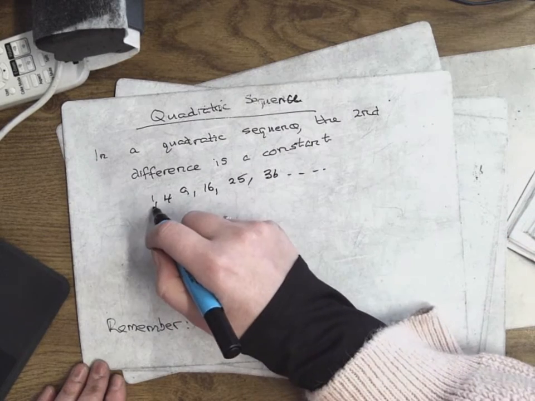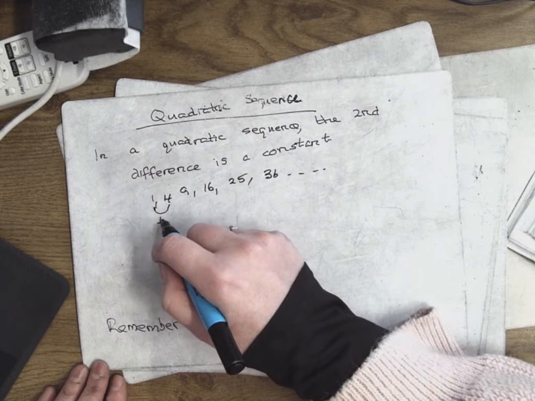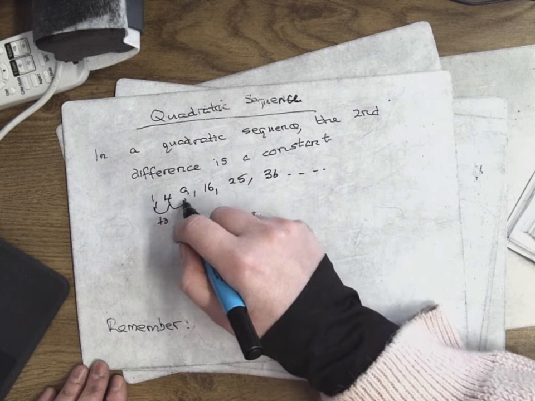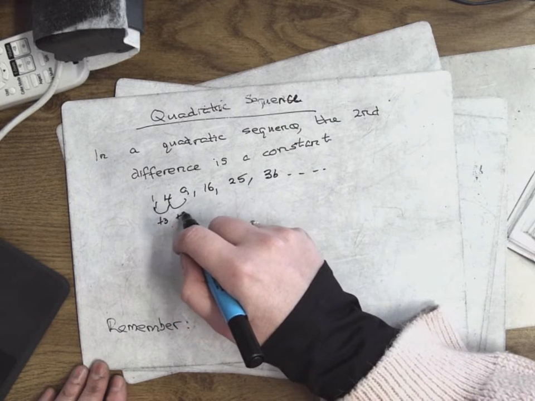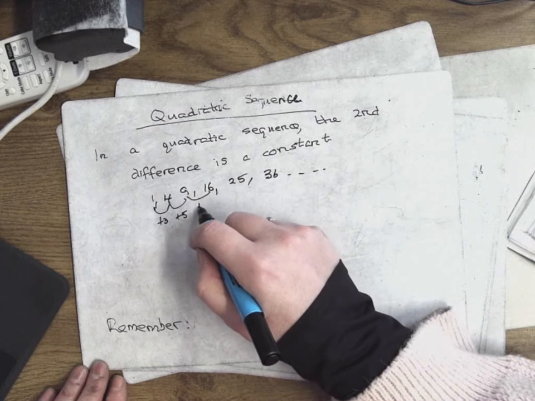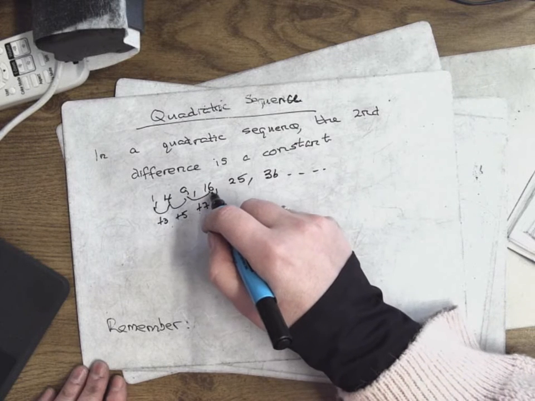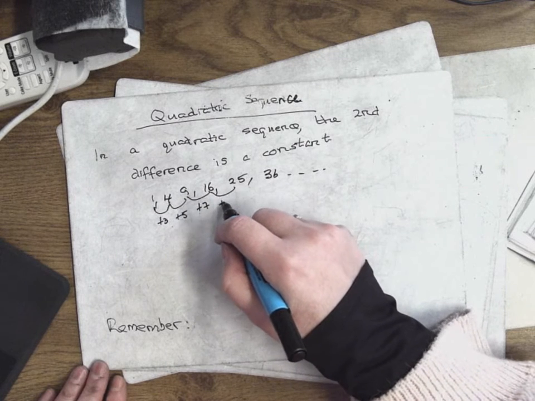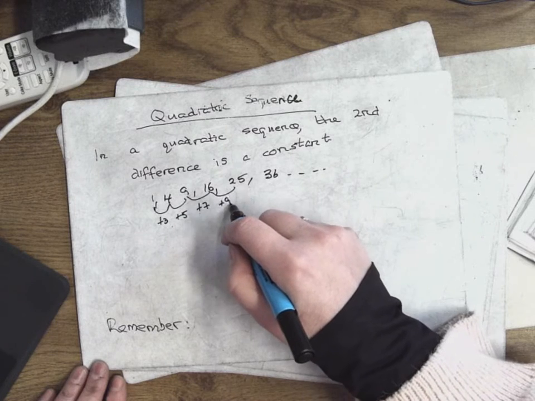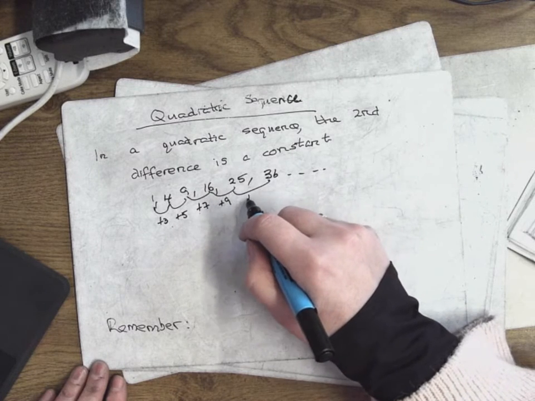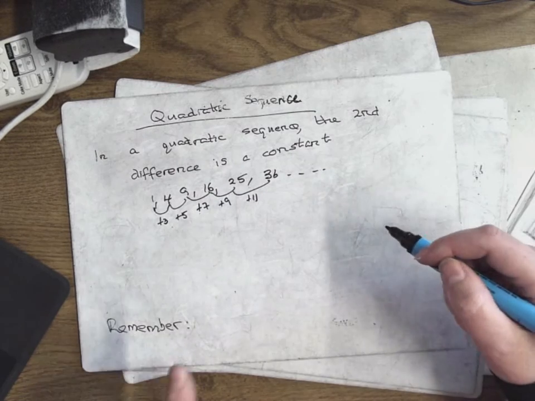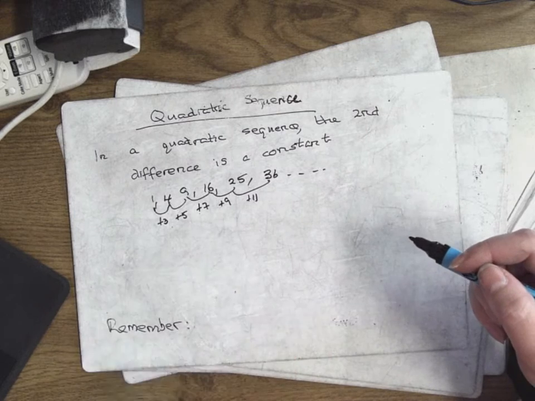To go from 1 to 4 you add 3, from 4 to 9 you add 5, 9 to 16 you add 7, 16 to 25 you add 9, 25 to 36 you add 11, and so on.